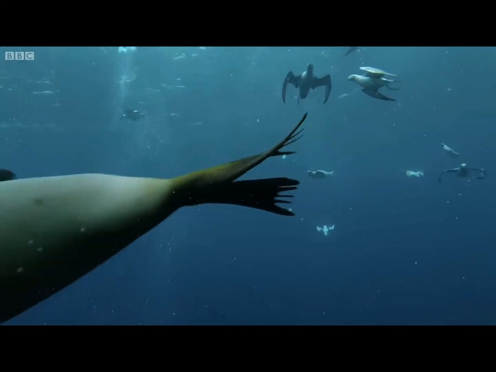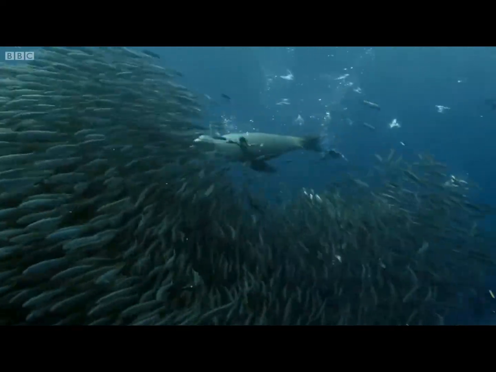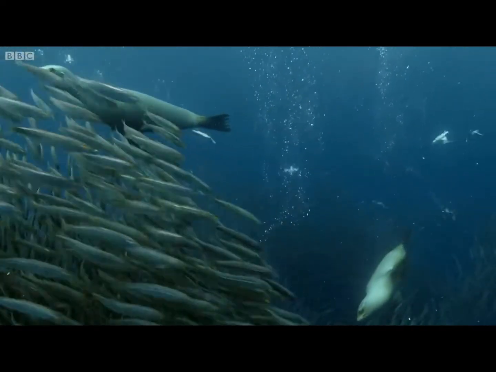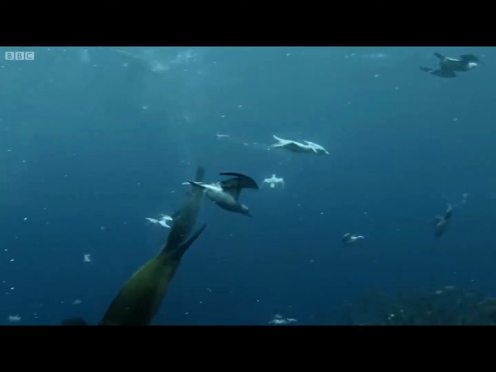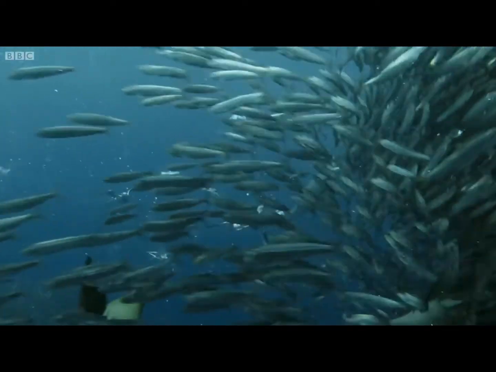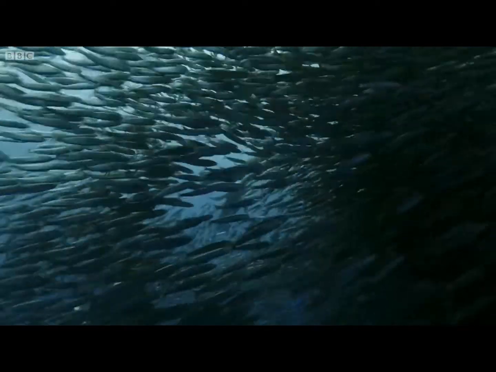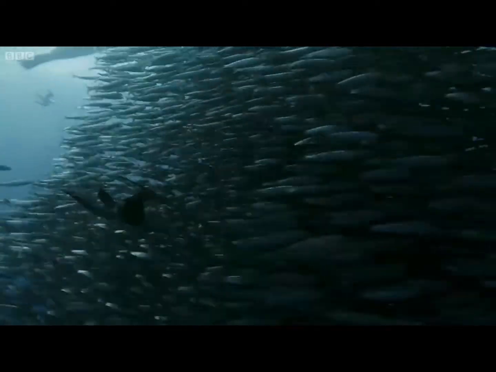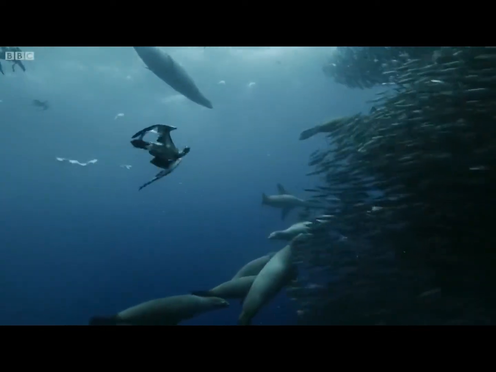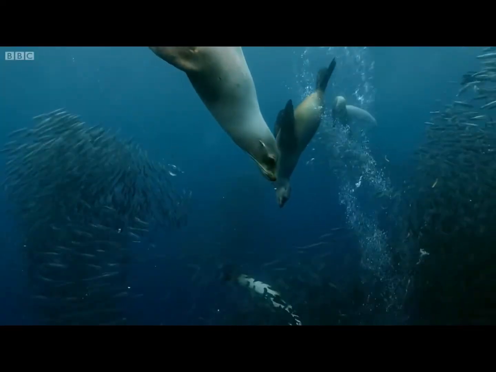Next to appear, shearwaters. Excellent flyers, but also surprisingly agile underwater. With so many predators attacking from all sides, the advantage starts to shift away from the sardines.